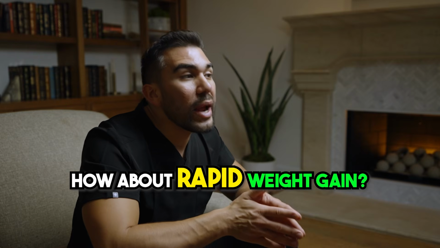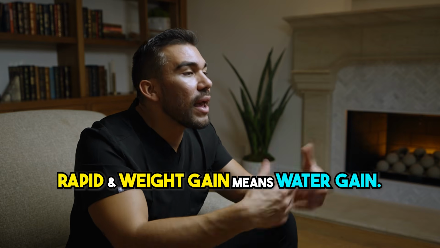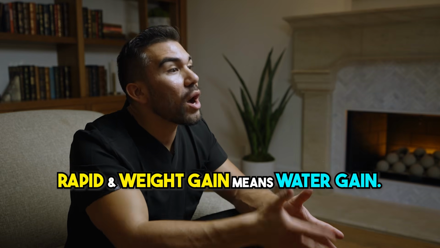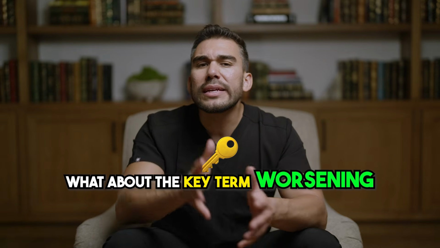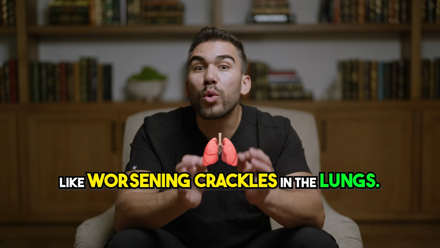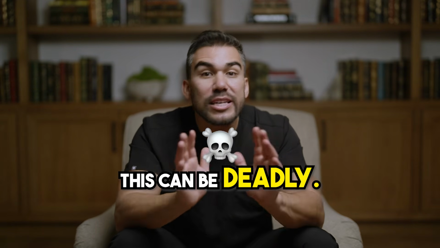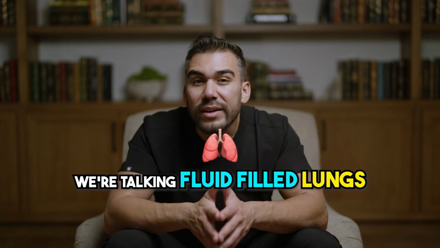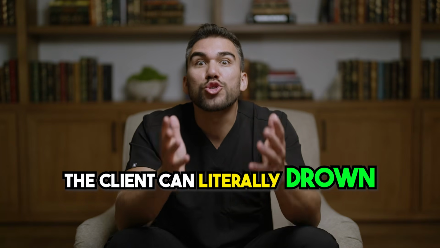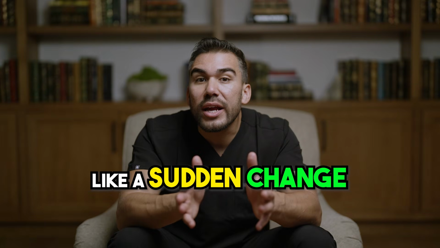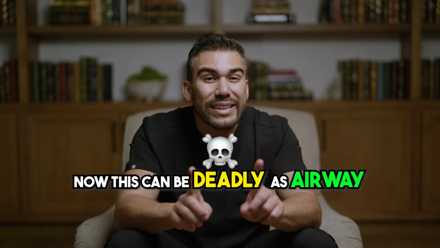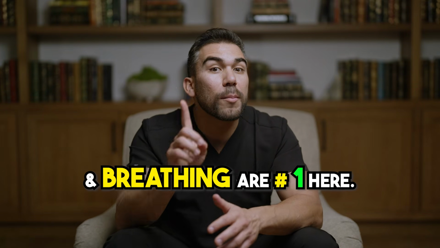How about rapid weight gain? The key term is rapid, and weight gain means water gain. This can be a deadly sign for a client with heart failure. What about the key term worsening? Like worsening crackles in the lung. This can be deadly. We're talking fluid-filled lungs that are getting worse. The client can literally drown in their own fluid. What about the word sudden? Like a sudden change in respiratory sound. Now this can be deadly, as airway and breathing are number 1 here.